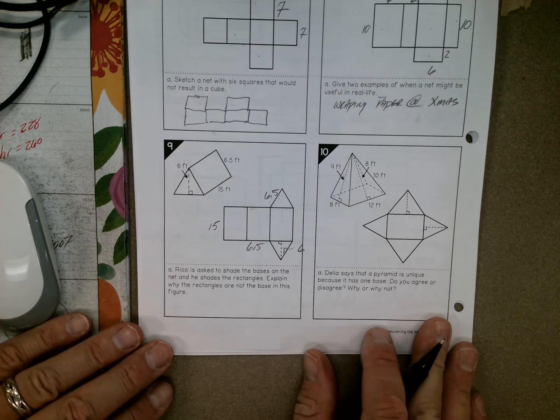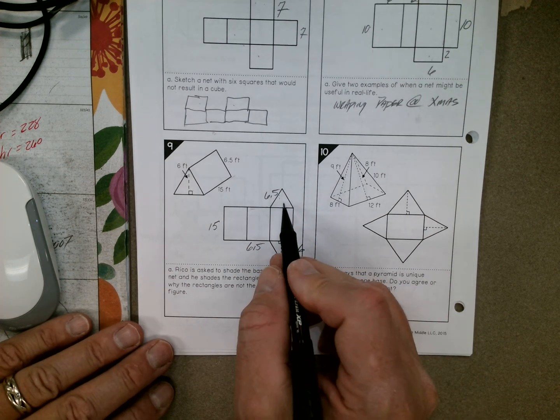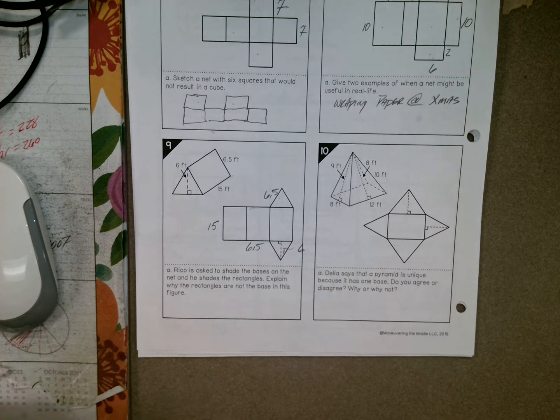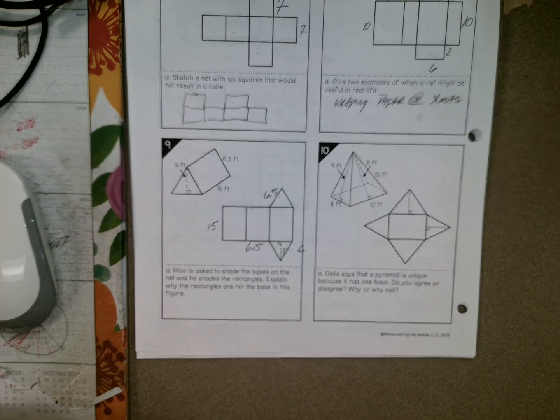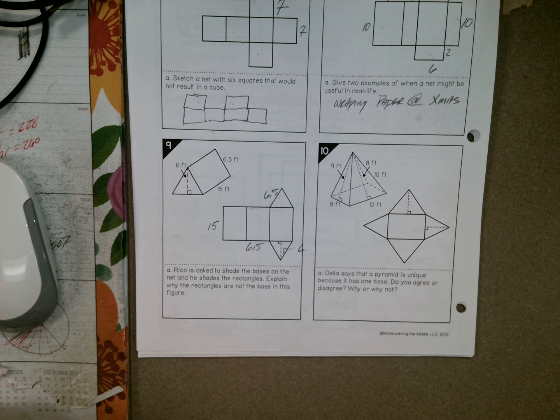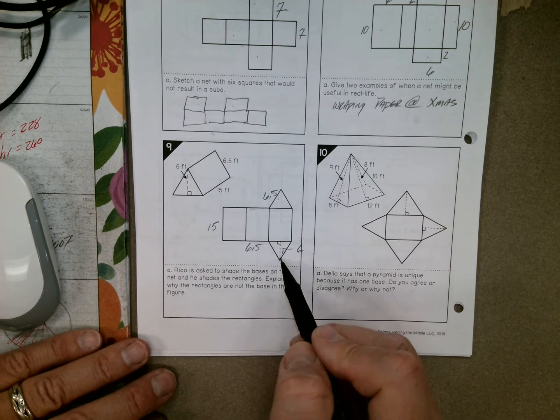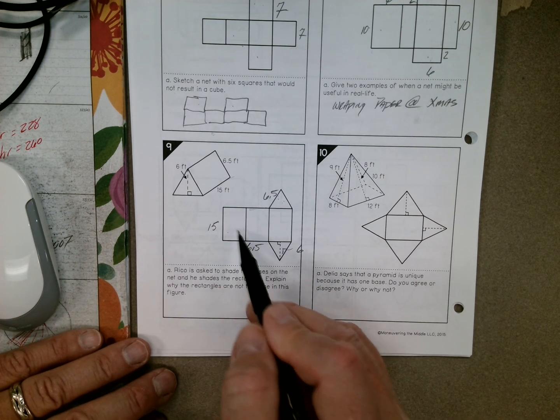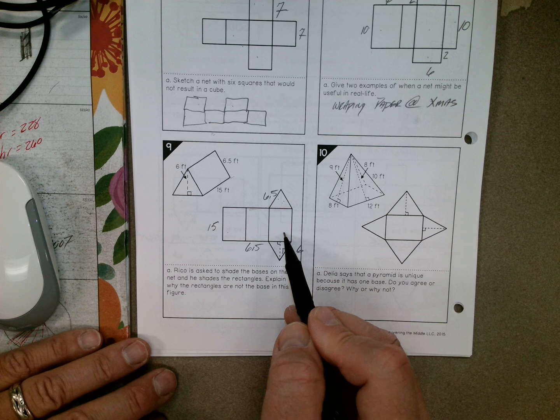And again, depending on the type of triangle, all right, we could find the area of this a little bit different, all right? Sometimes it's isosceles, other times it's equilateral. Here it looks to be equilateral, so I'd find the area of this and double it. I would find the area of this rectangle and triple it.